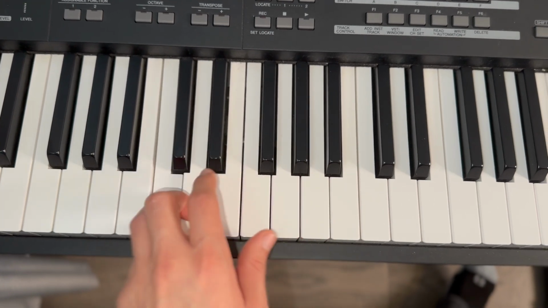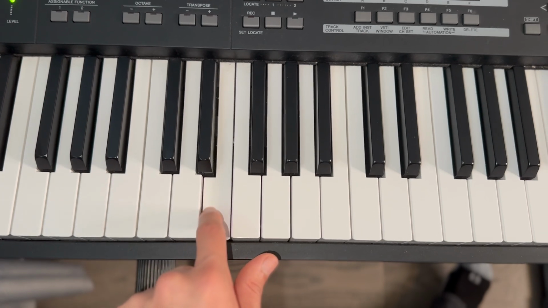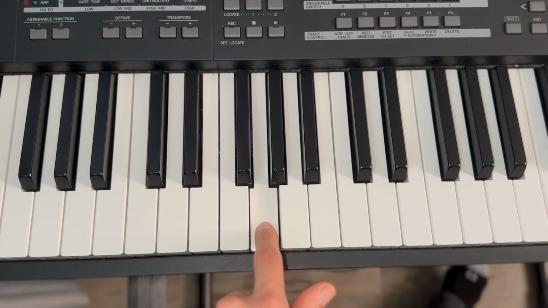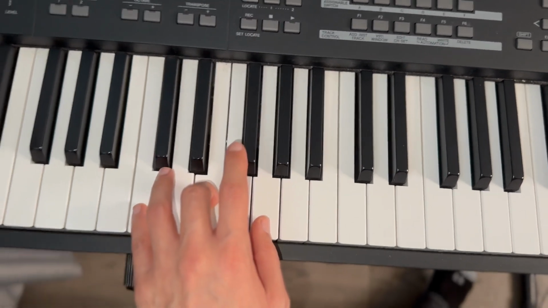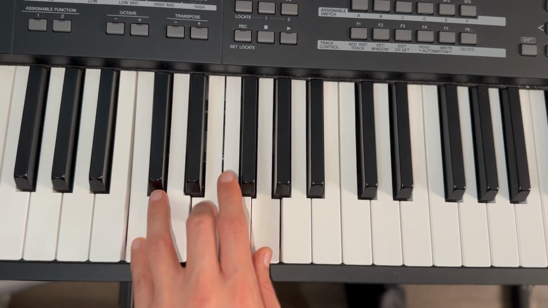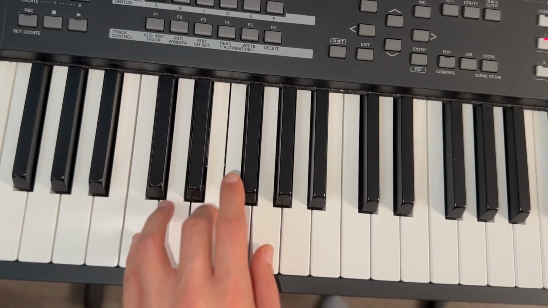Alright, so the root is C, go up a major third to the E, then you're going to go a minor third to the G, then you put it all together, and this is the same chord, just an octave up.